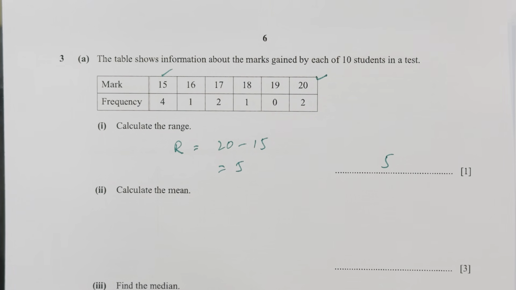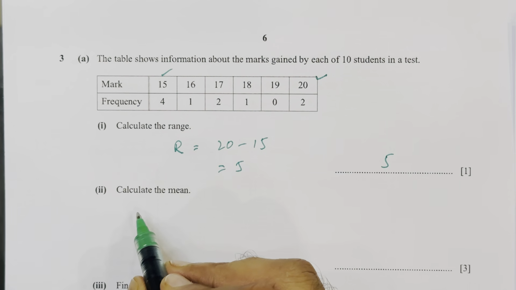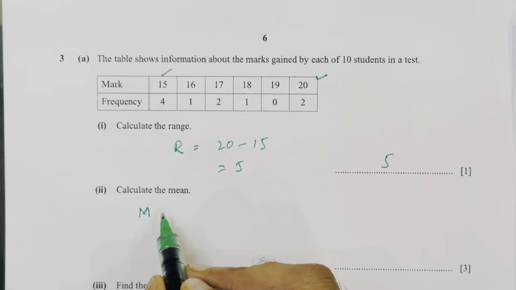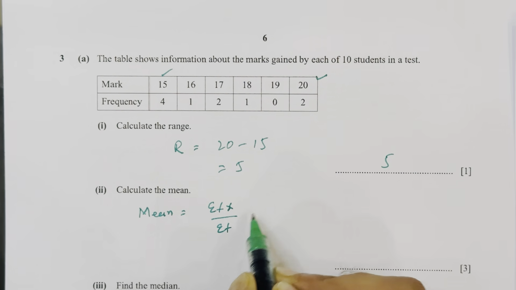Moving to second part, calculate the mean. We know that the formula for the mean is summation of fx over summation of f.